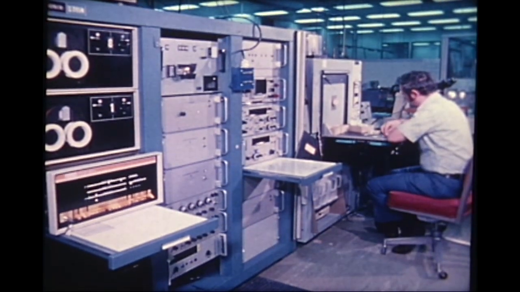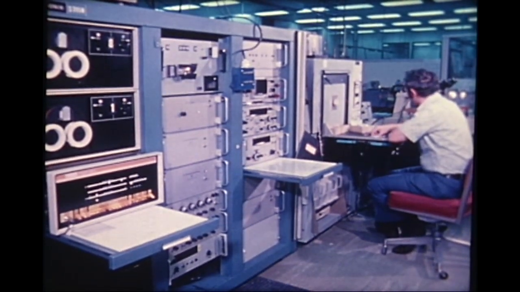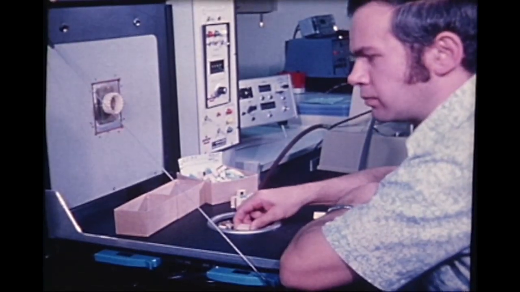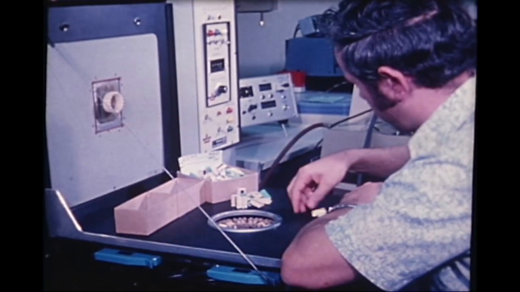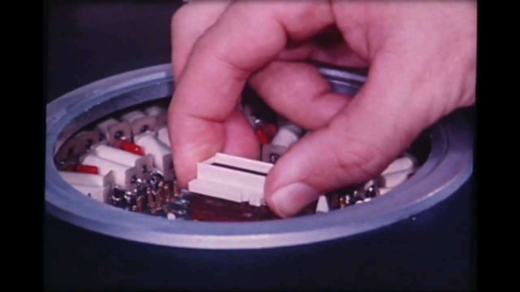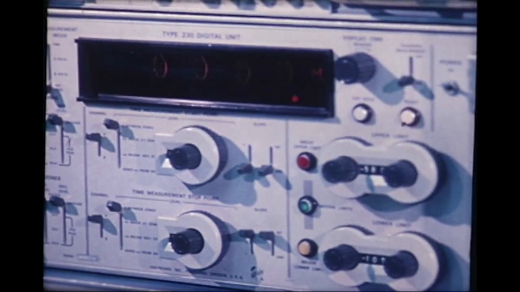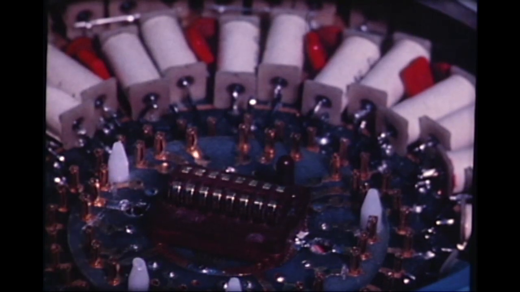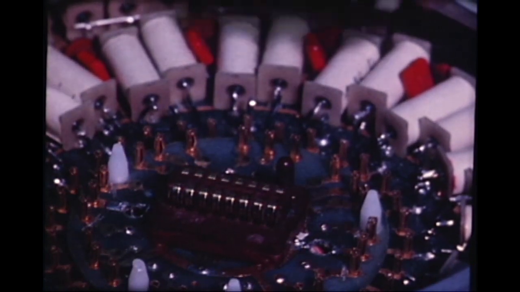Our automated system is a variation in our product line. Most people think of Tektronix in terms of oscilloscopes. This is not quite true. These systems have had excellent market acceptance. They're generally used to check integrated circuits, which is shown here. They may also be used for checking other solid-state devices.